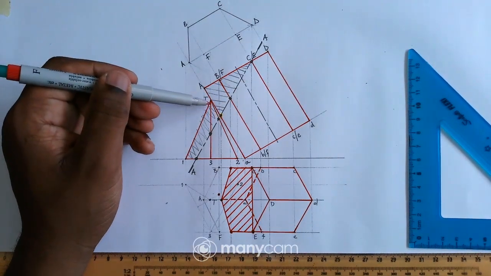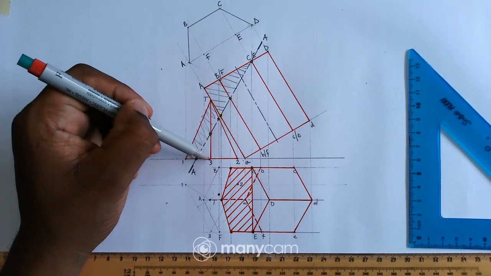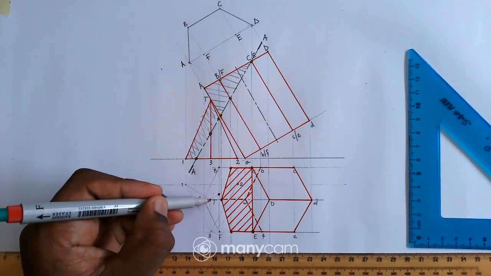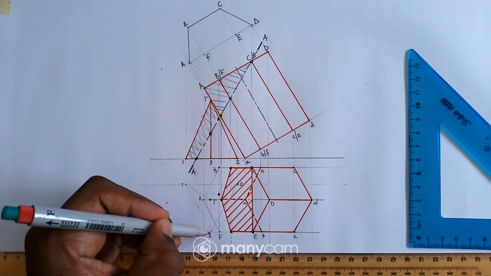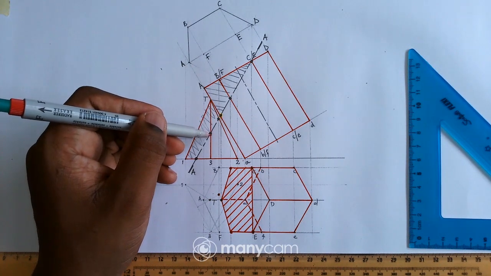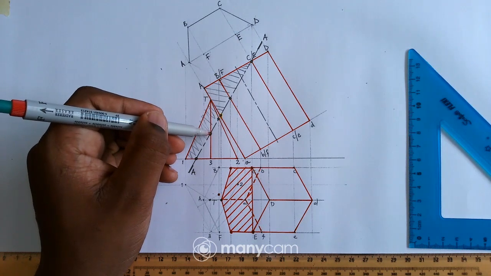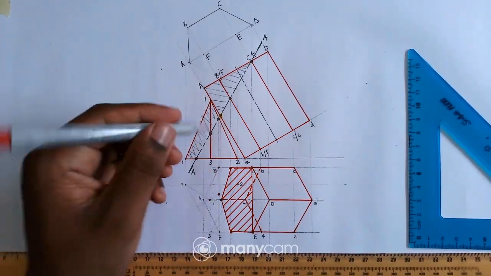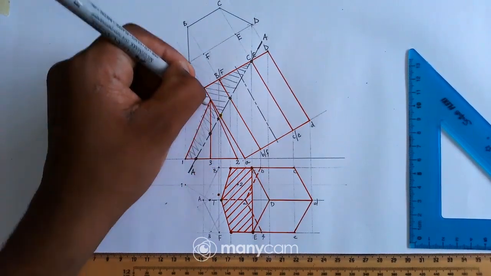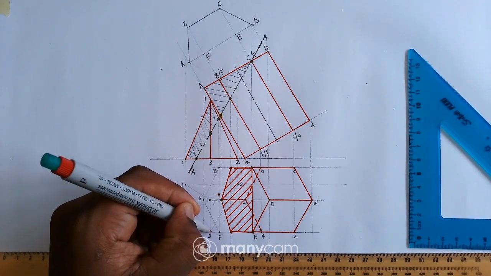And then I move to line T3. Where is T3? T3 is right there. So now I can't get that cut surface using this point, because this is a vertical line to that point right there.